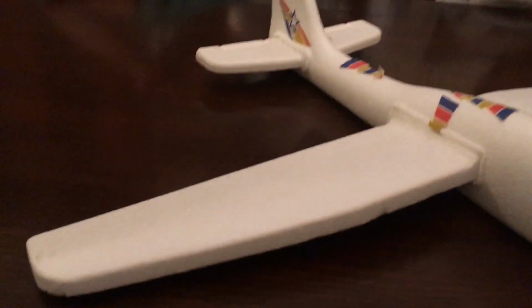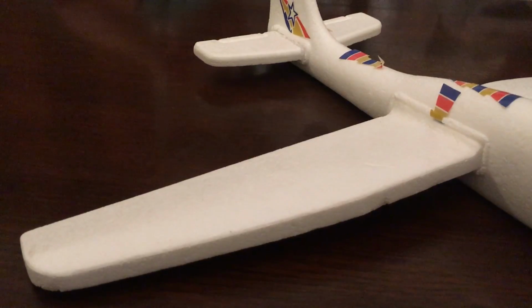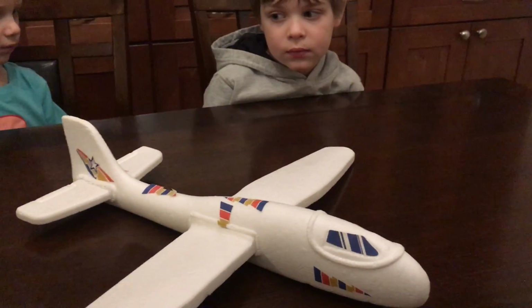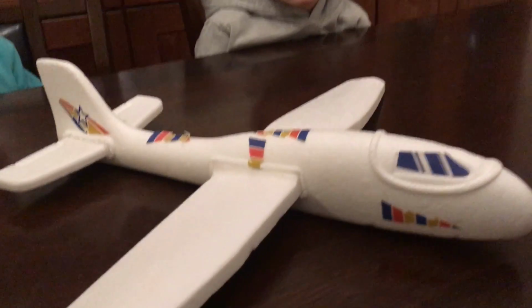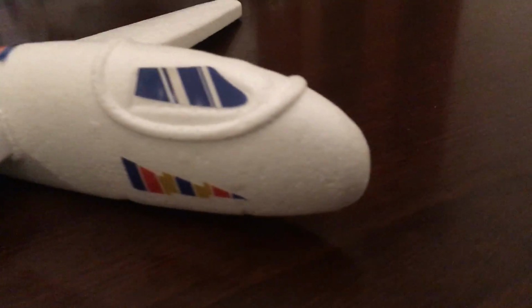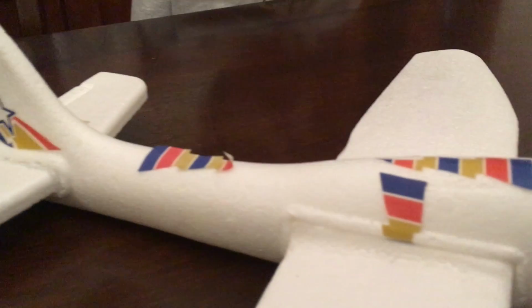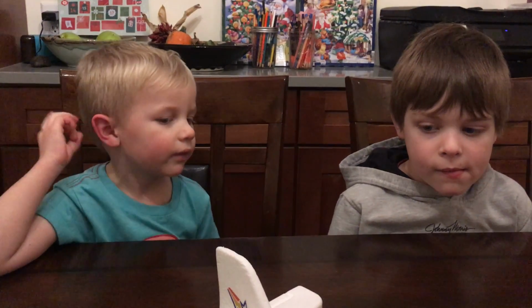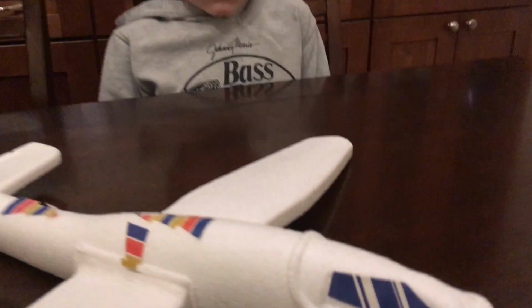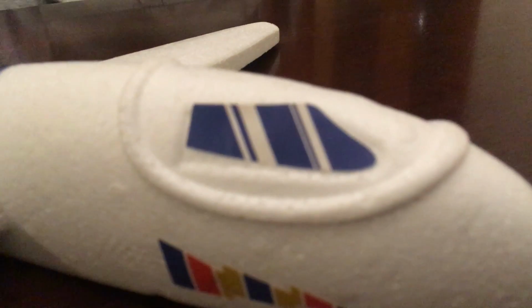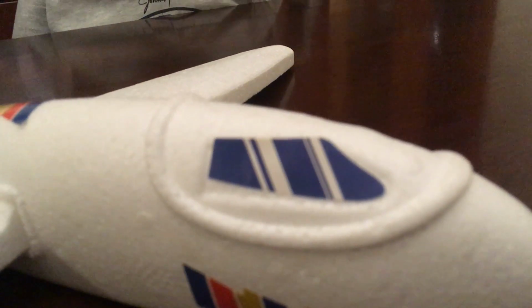What are the parts of an airplane? What do we call these big, long things coming off the side? Wings. Wings, just like a bird. How about the long body of the airplane, right from the tip to the back? That's called the fuselage. Sometimes that's where the people sit, right? If it's a passenger plane. How about the special area where the pilot sits? Cockpit. The cockpit is right behind the windshield.